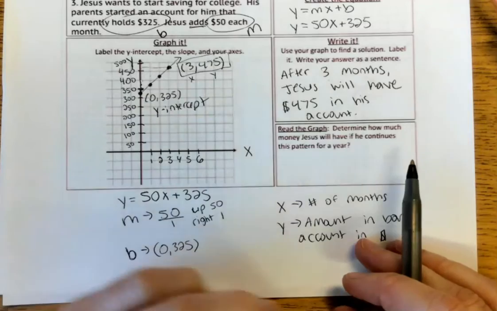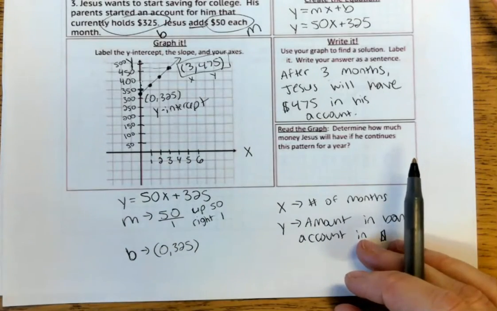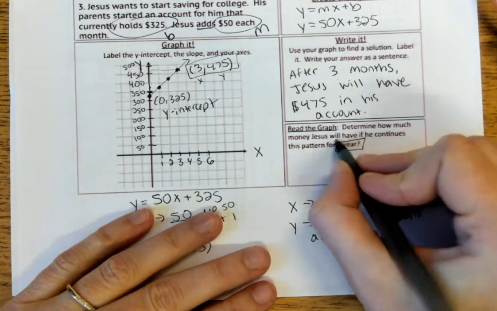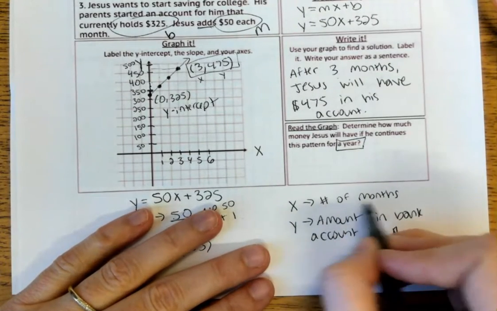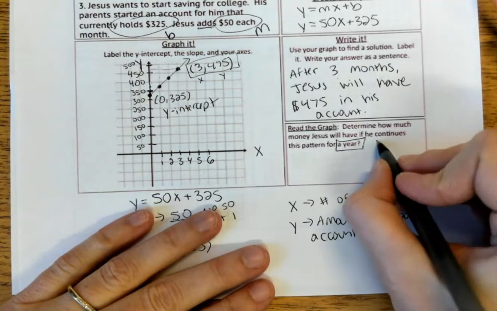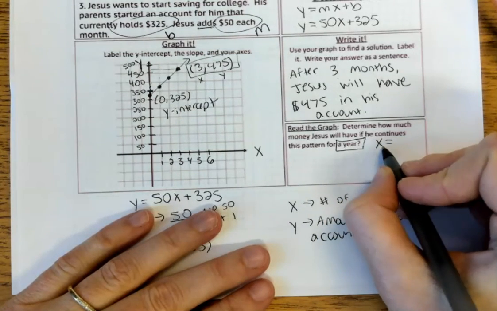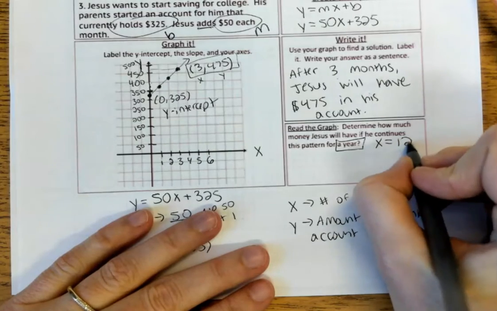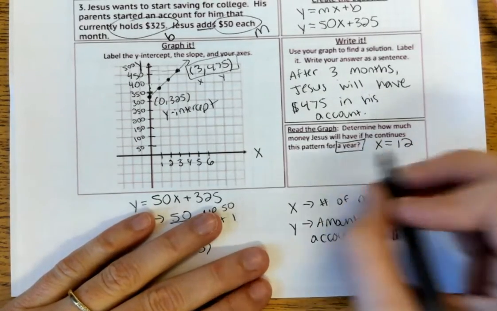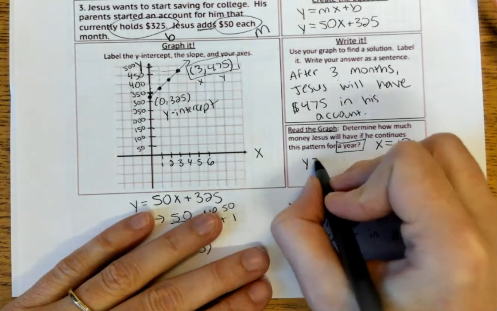All right, determine how much money Jesus will have if he continues this pattern for a year. Well, my x value is in number of months. So what is my x input for a whole year? How many months are in a year? All right, I hope you said 12. So I'm plugging in 12 into my equation and seeing what I get for the y.